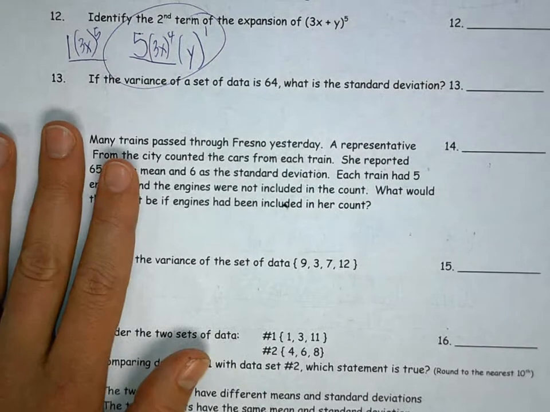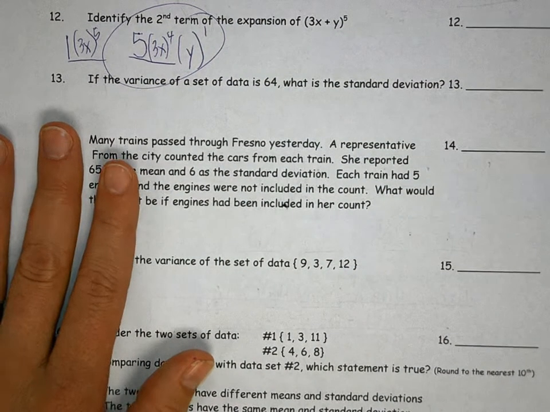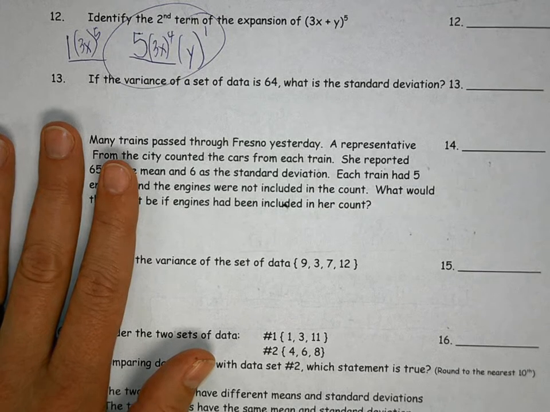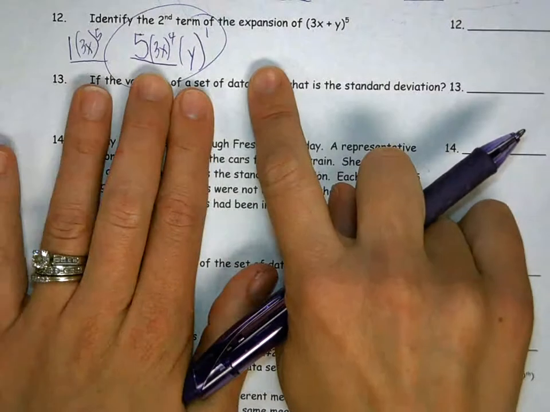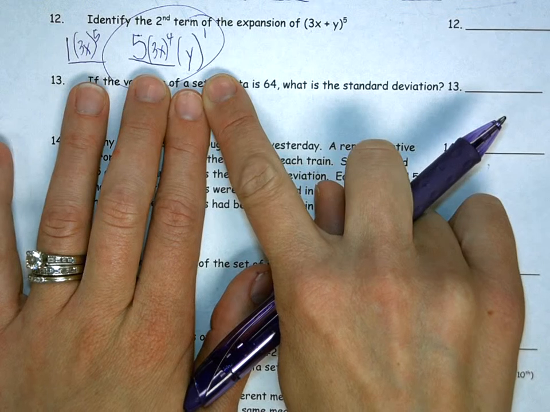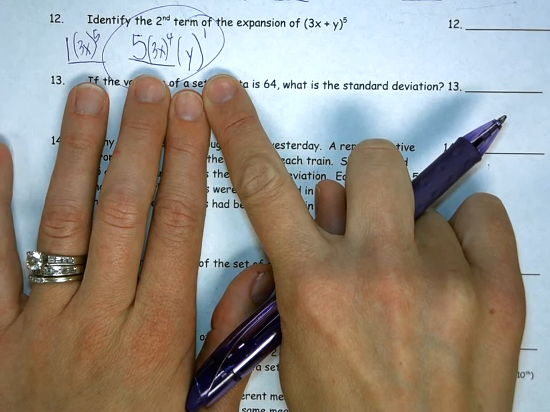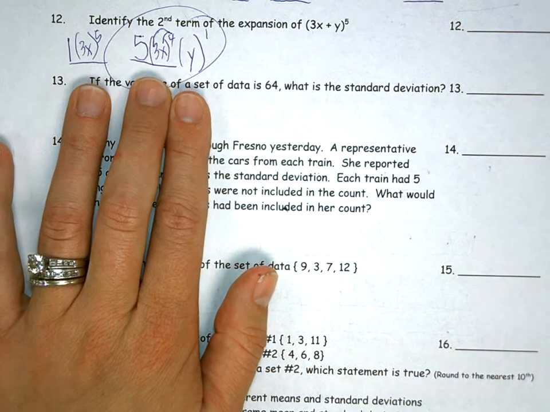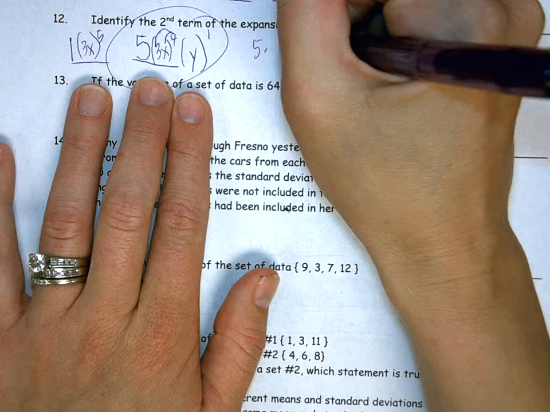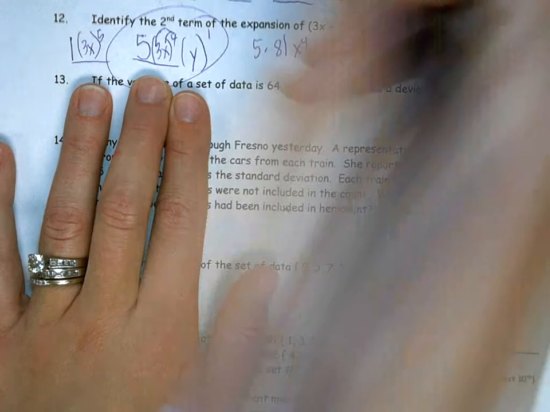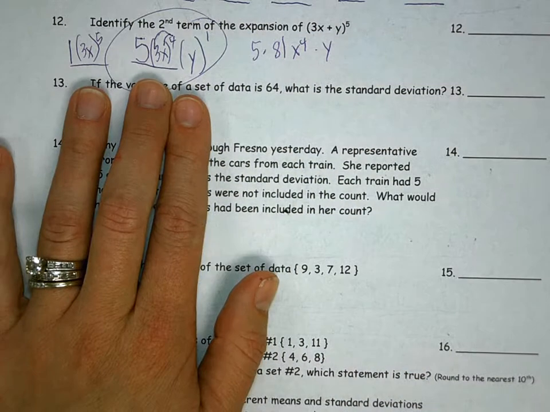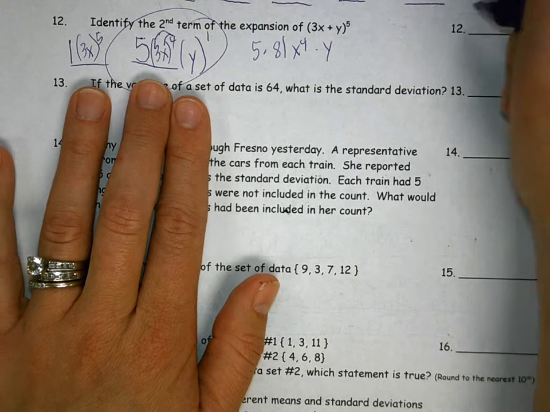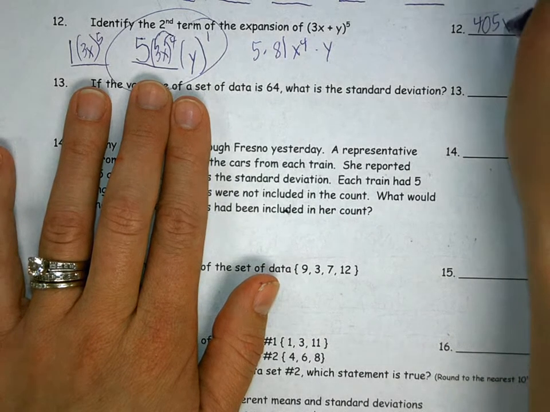What is my next step for a popsicle stick? Connor, what's my next step? We're on number 12. What do I do to finish simplifying this? Yeah, so we have to make sure that 4th power goes to both of those. So what is 3 to the 4th power? 81, and then we have x to the 4th, and then we solve y. And so then when we multiply 81 times 5, what do we get? 405. X to the 4th, y.